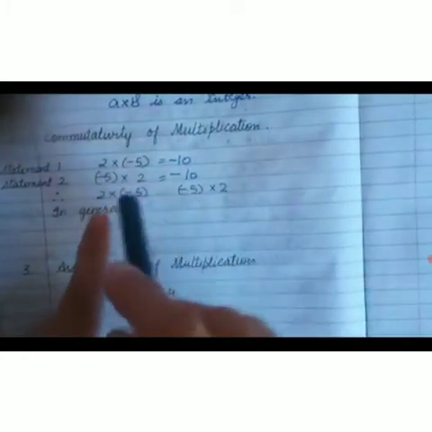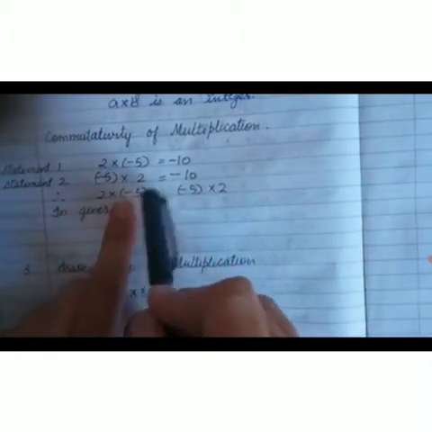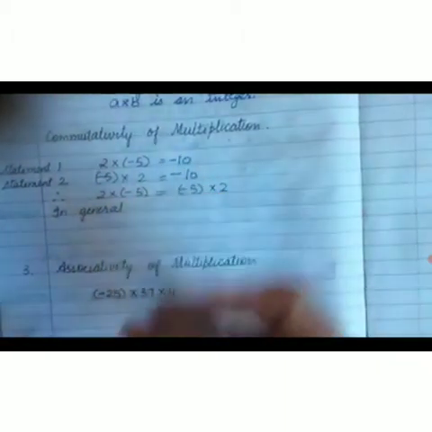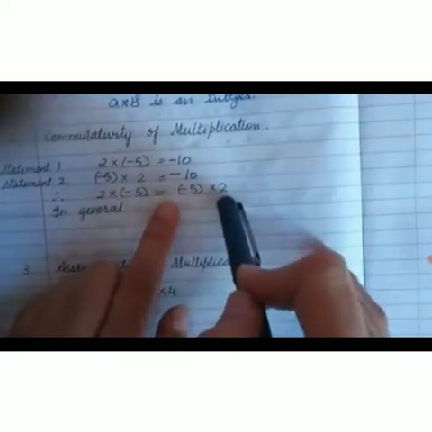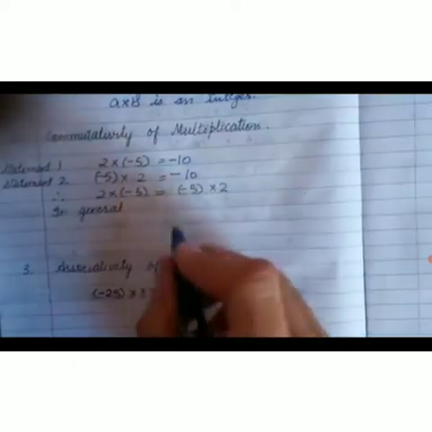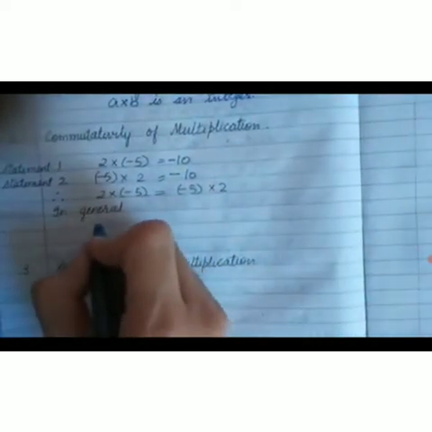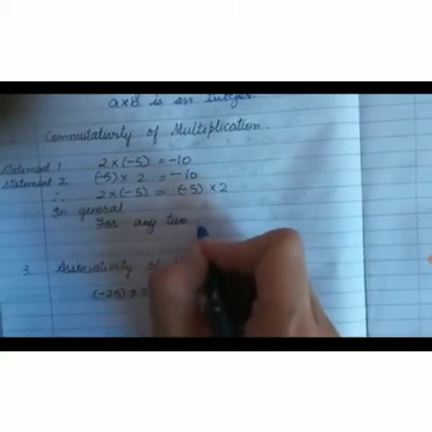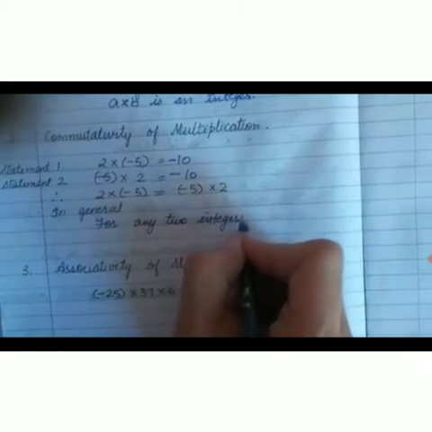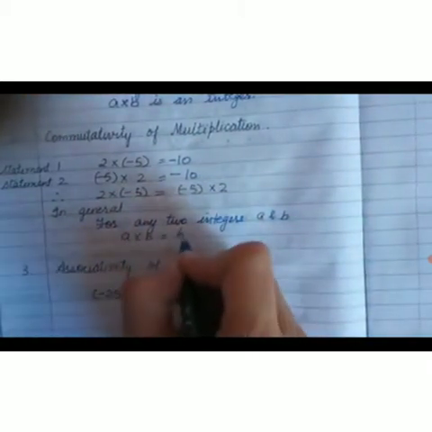In general, a into b is equal to b into a, vice versa. So for any two integers a and b, a into b is equal to b into a.